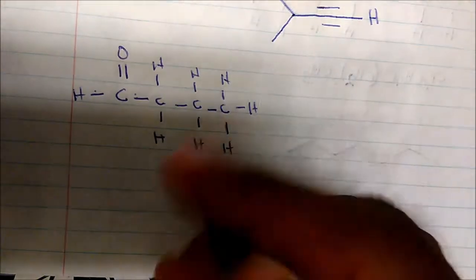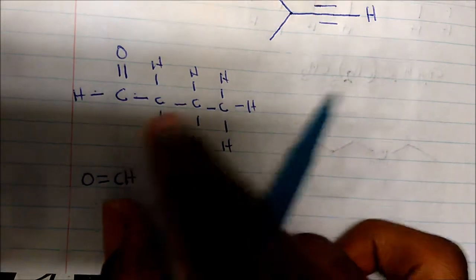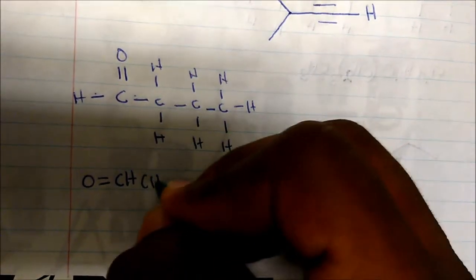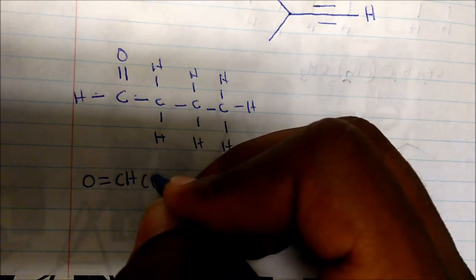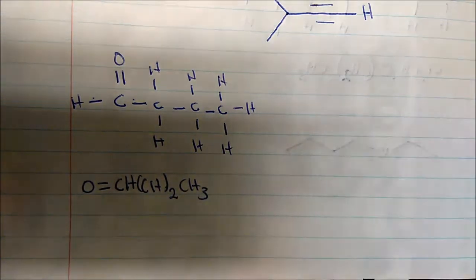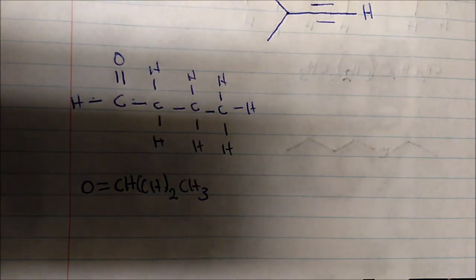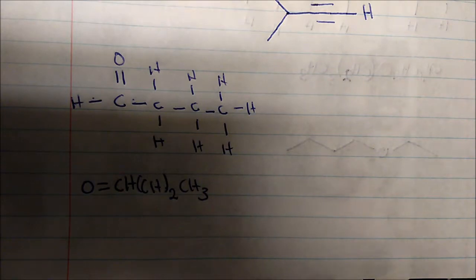So how about this one? Well, again, we see that we have a carbon that's double bonded to an oxygen, and it has an H. And then we have two CH2s. So we're going to put that in parentheses as 2, and we have a CH3. So that's how we represent the condensed structure for this.